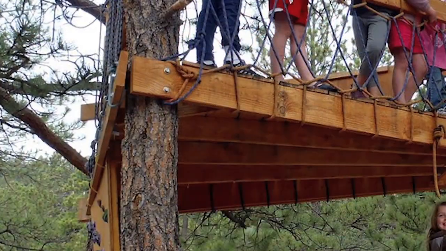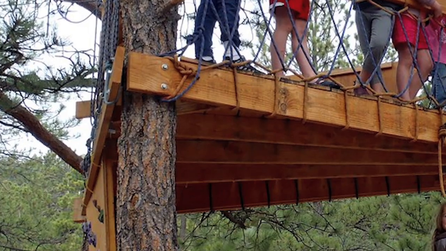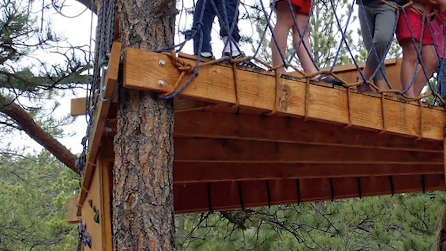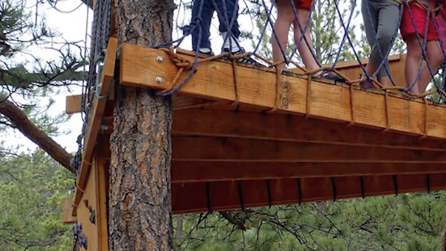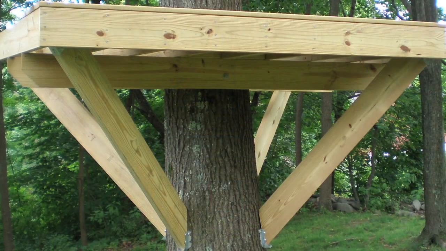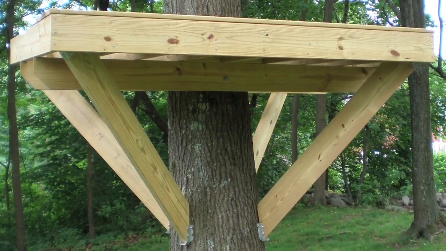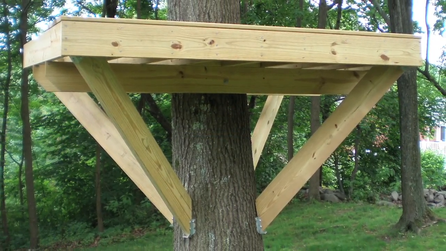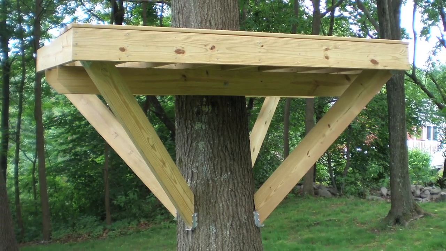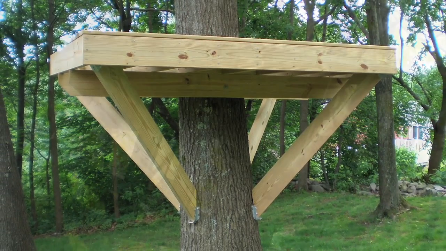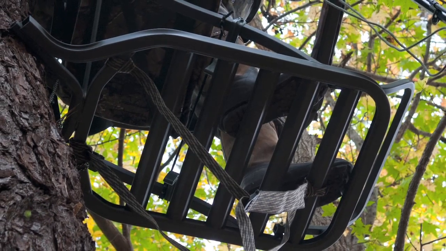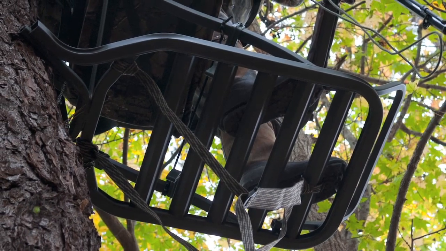But you can certainly put hardware into a tree without incurring too much risk in terms of how that tree will respond from a health standpoint. However, the more hardware you put into it, the higher risk is incurred. Yeah. What you really want to do ideally is to build around the tree. A lot of tree stands, for example, do not install anything into the tree. That's what you want to do preferably.